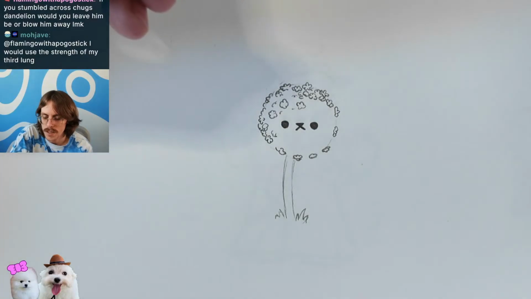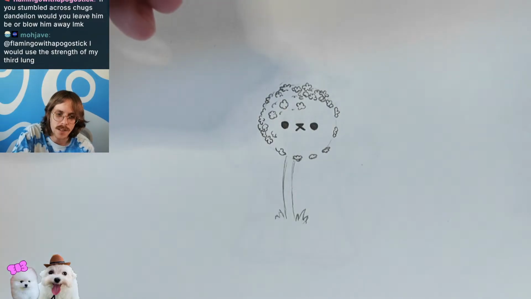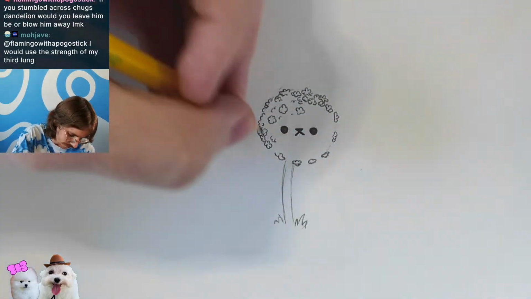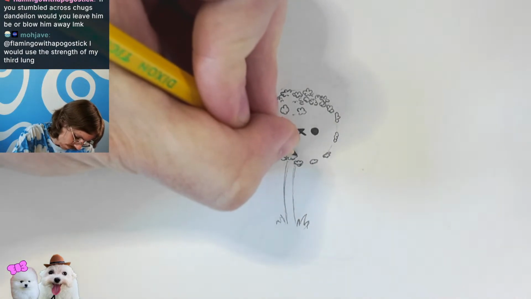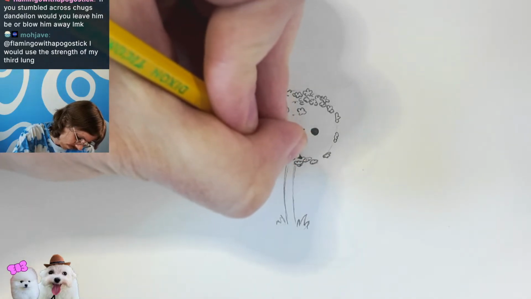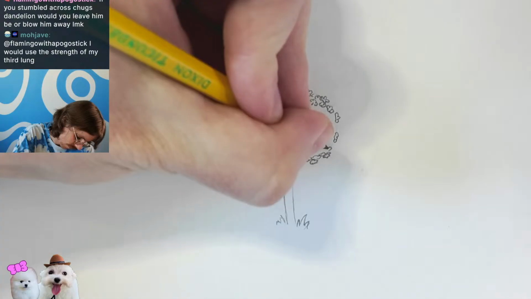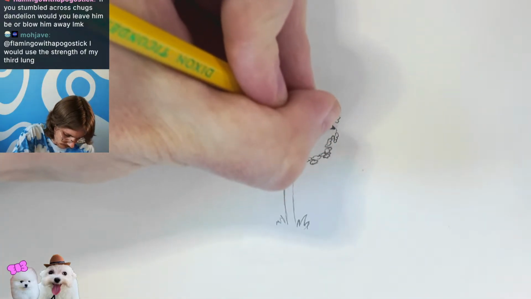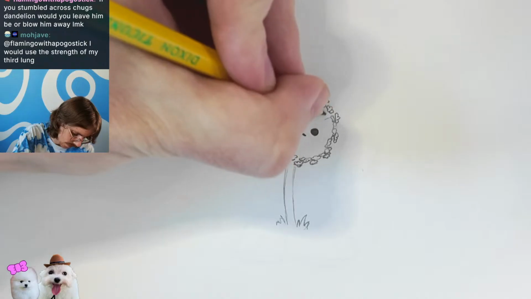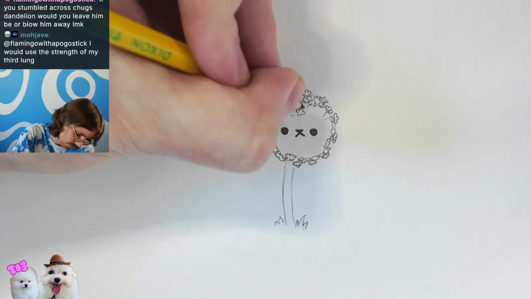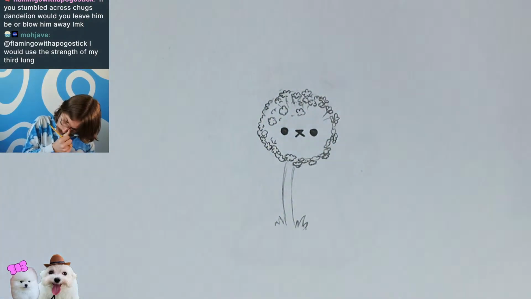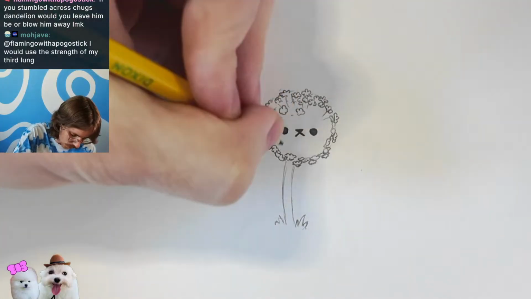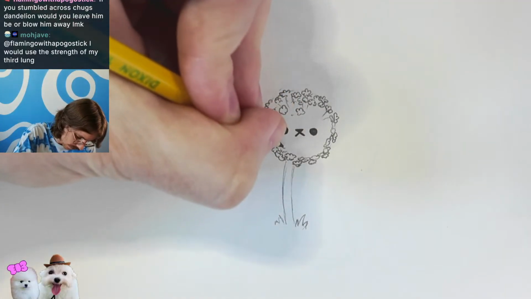If you stumbled across Chugs' dandelion, would you leave him be or blow him away? I'd probably blow him away so that there's more of him. That's my take. And obviously there's like a core to all of this, but I don't know how I draw the core with Chugs' face there.